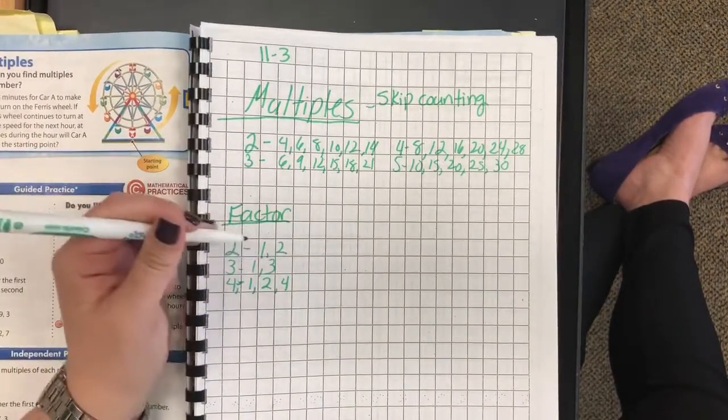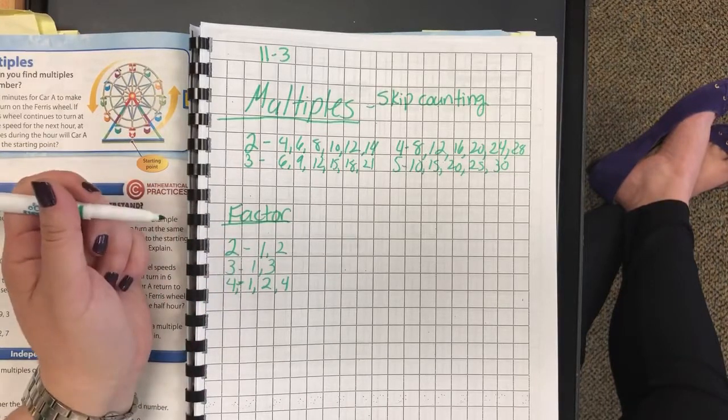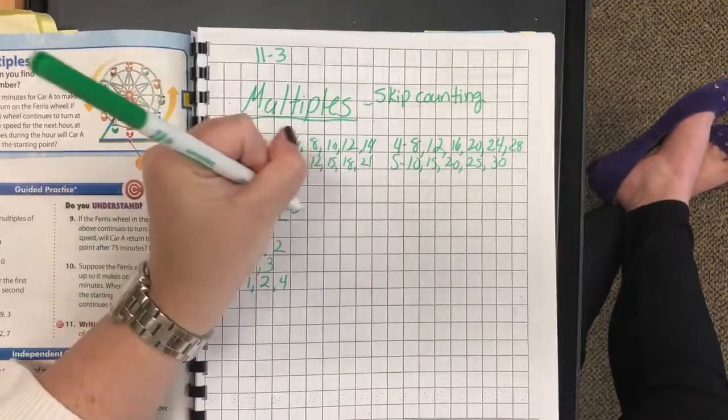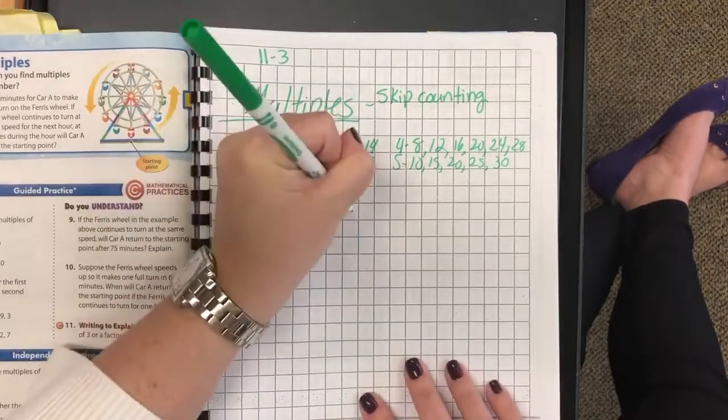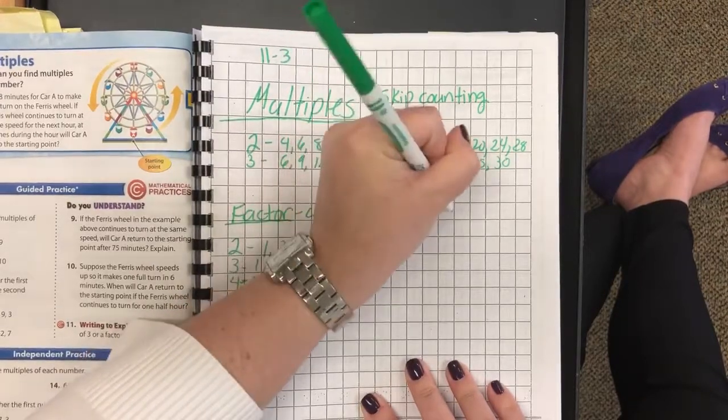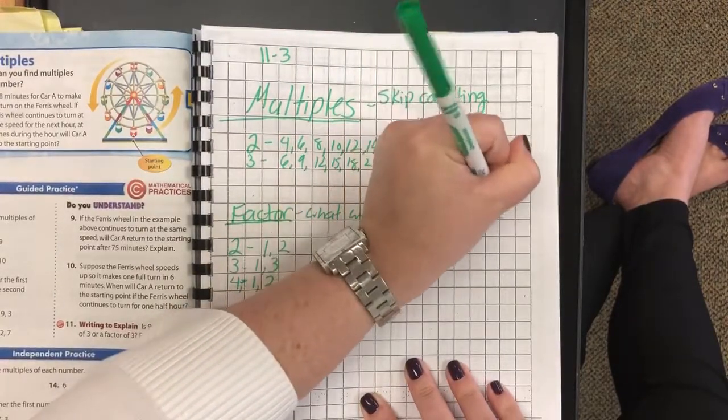Factors are what we multiply to get the number.